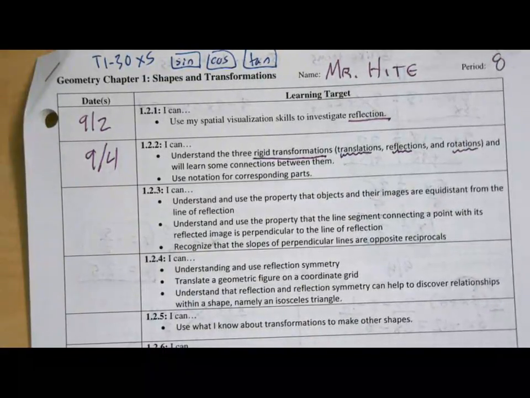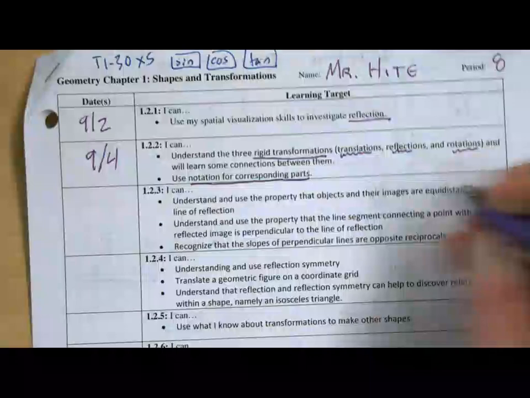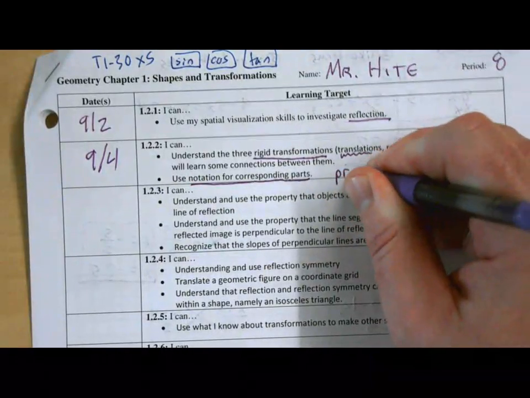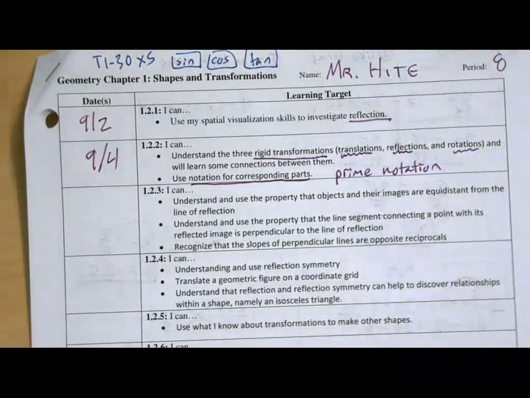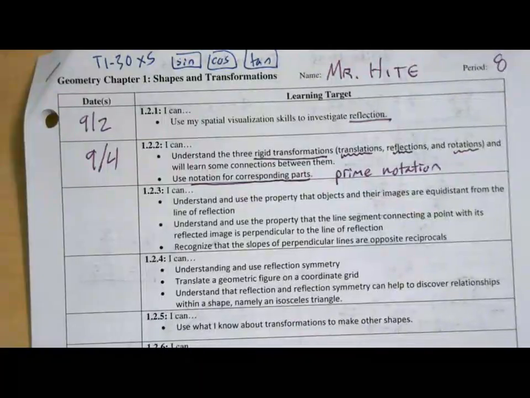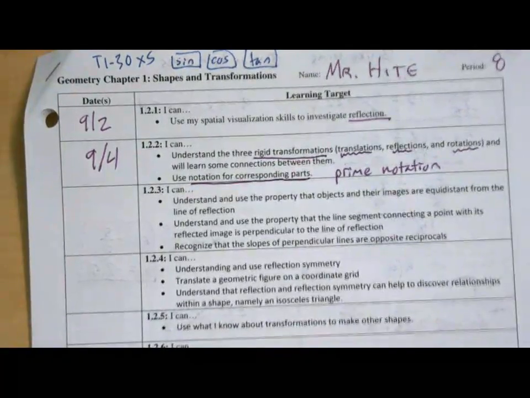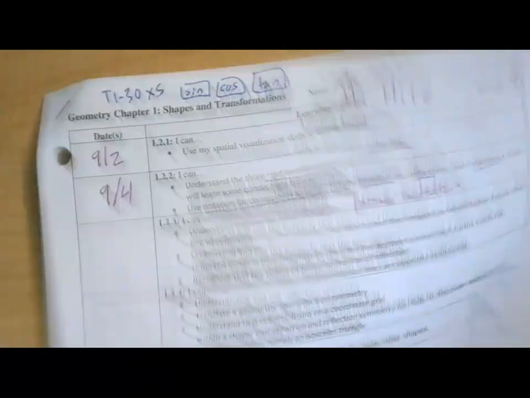The other key piece of today is this notation for corresponding parts, which we call prime notation. I want you to understand what that means and why we do it. Okay, so this is how we label pictures in geometry that involve transformation. So those are our key things I want you guys to look out for throughout the lesson today. As we get to them, I'll point them out, and we'll come back to this at the end of our lesson. So let's get to business here.